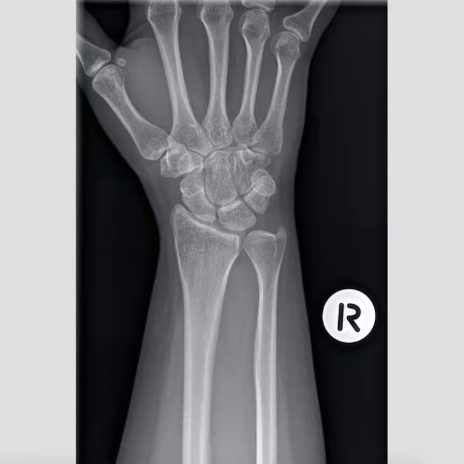Hello, everybody. Today I'm going to talk about a very common injury that presents to the emergency room and affects everyone from children to the very elderly, distal radius fractures.